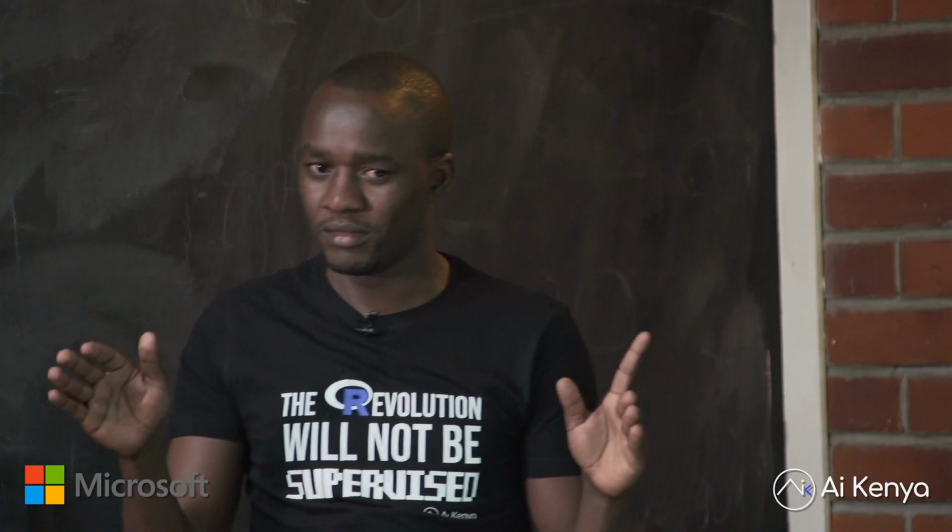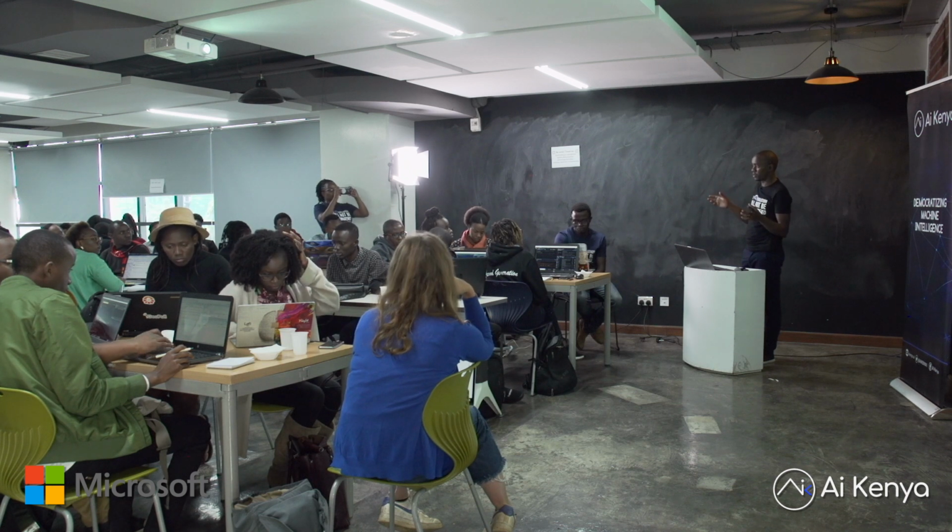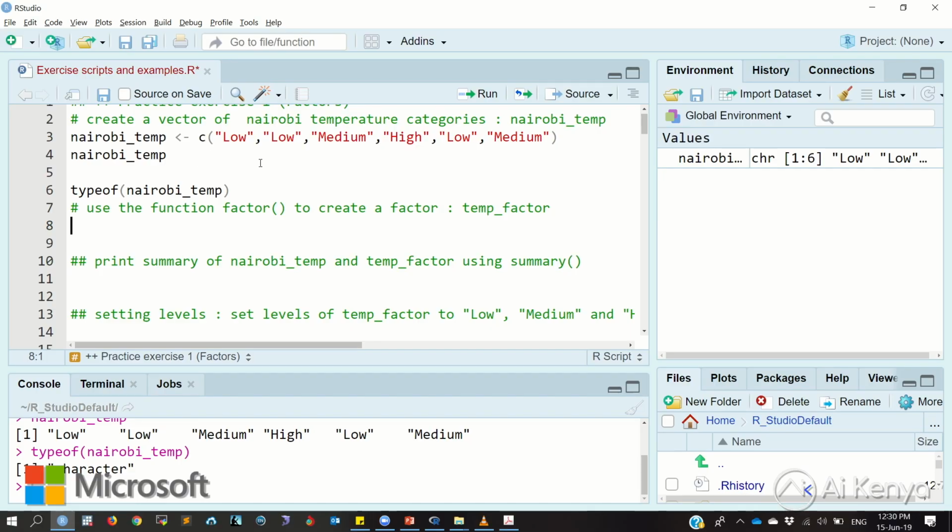So if I forget any, kindly remind me. It's important: we print it, we use structure. We want to see the structure of the object. Then finally, we use typeof to know what the type of an object is, right? So typeof Nairobi temp, that's a character vector.